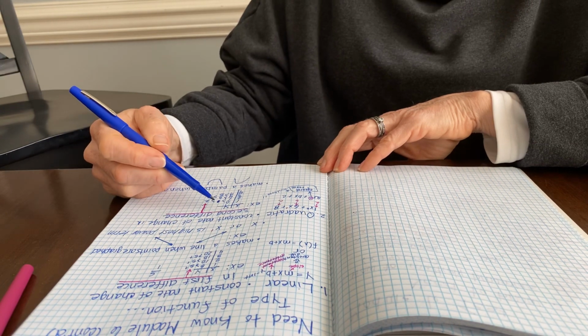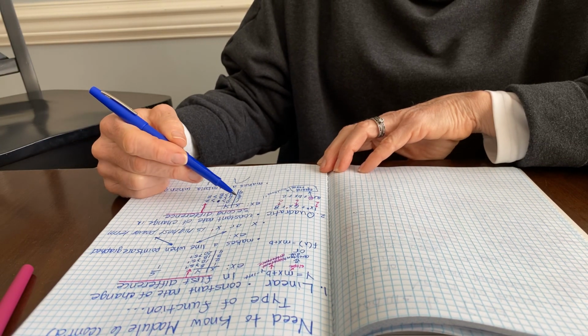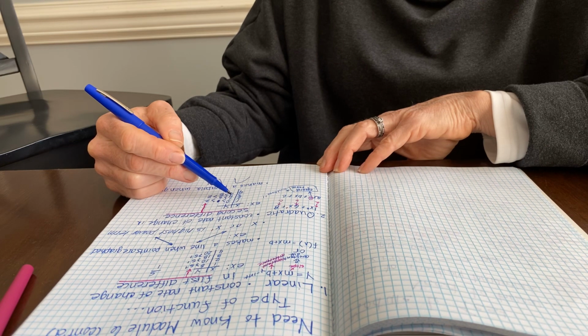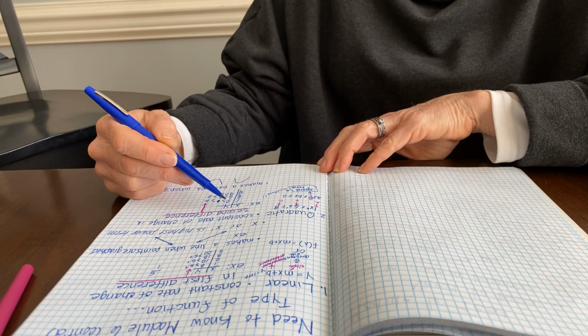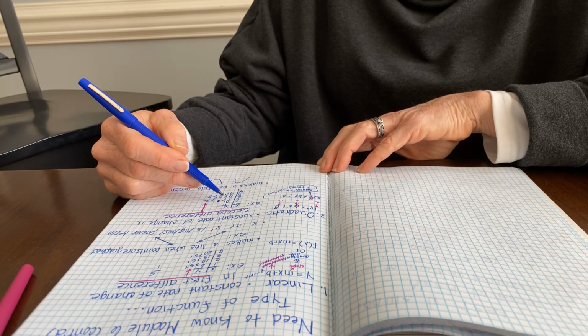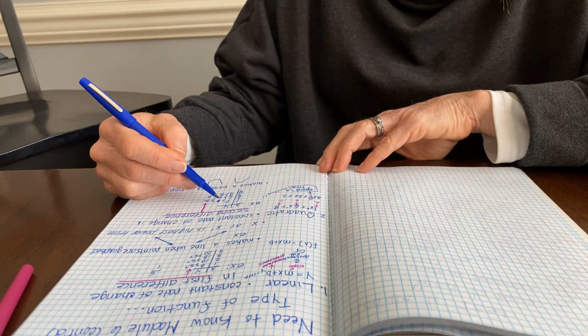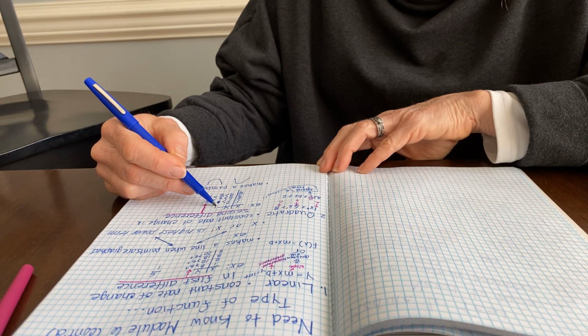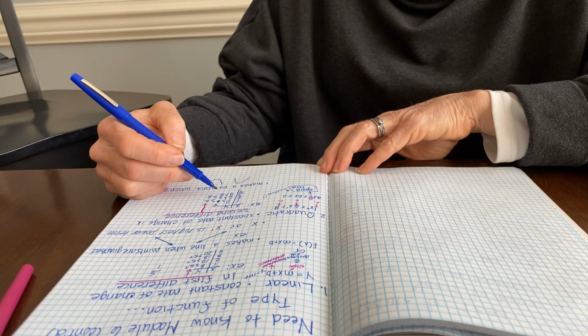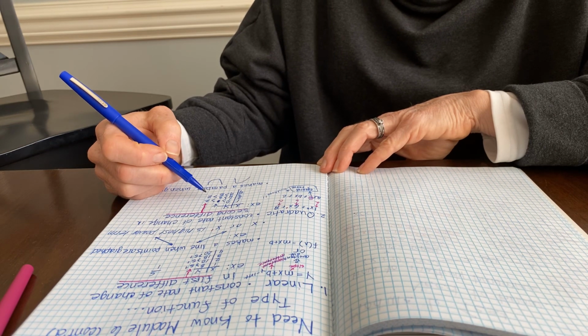In my xy table, I have 1 and 0, 2 and 1, 3 and 4, and 4 and 9. As I look down my y's, I am looking for my rate of change. My first difference is 1, 3, and 5, which is not a constant rate of change.